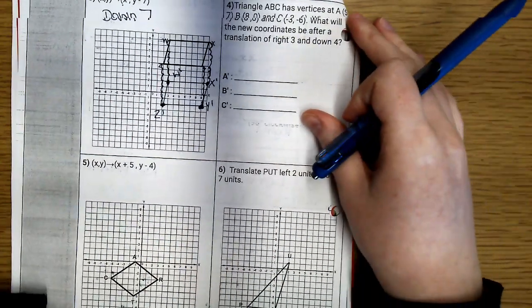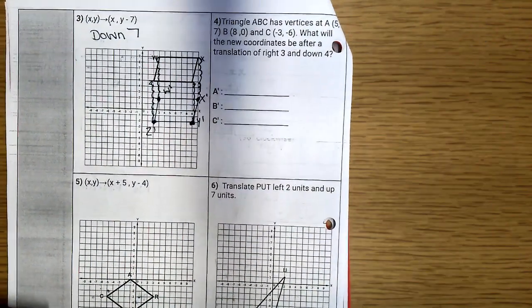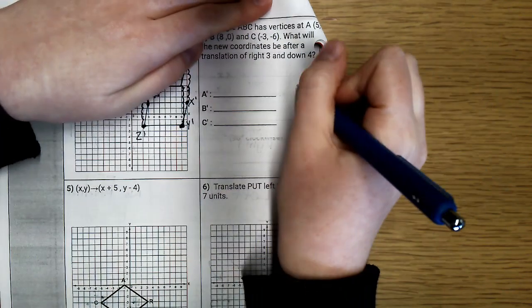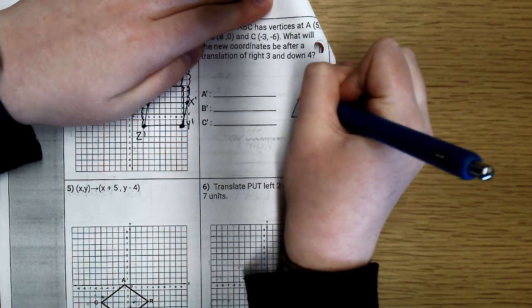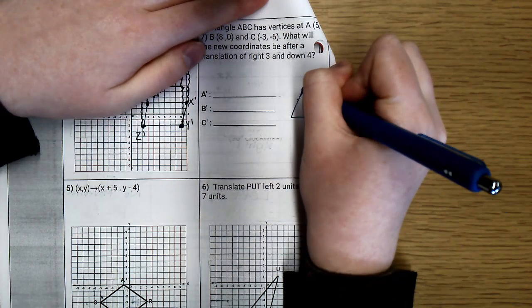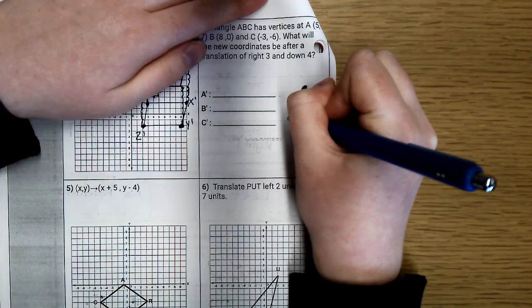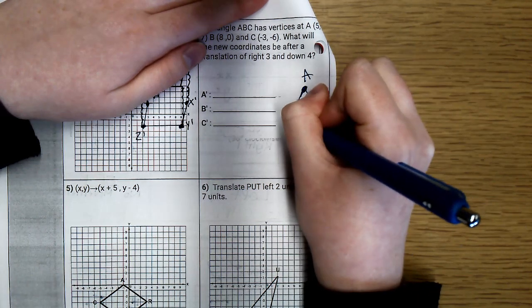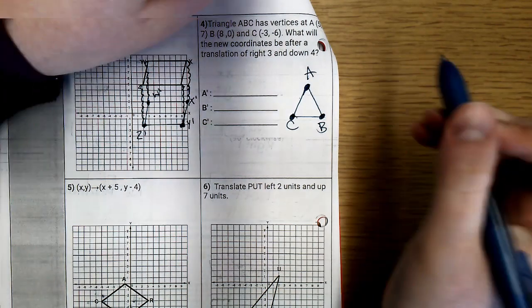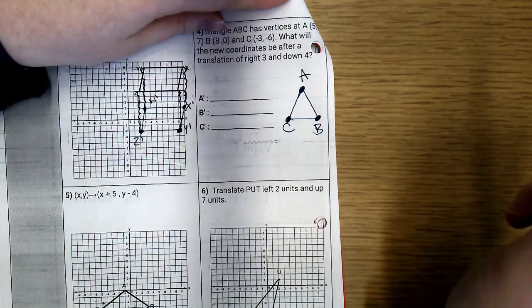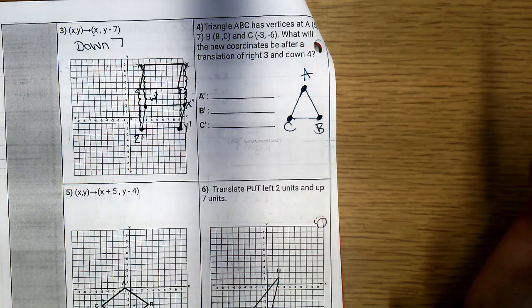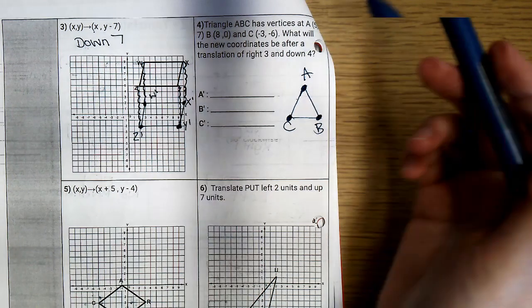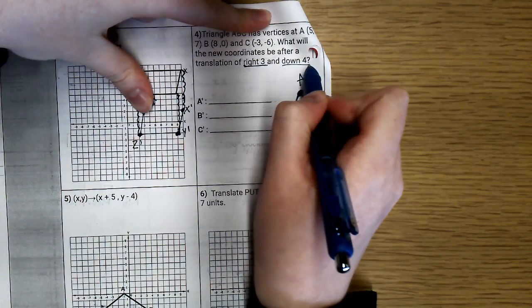Oh wait, number 4. 4 is all words. So in 4, it says triangle ABC has vertices. So remember, if we have a triangle, the vertices are the places where the sides come together. So in this triangle, this could be A, this could be B, and this could be C. We have points. A is at 5, 7, B is at 8, 0, and C is at -3, -6. So I want to know what the new coordinates will be after we translate right 3 down 4.